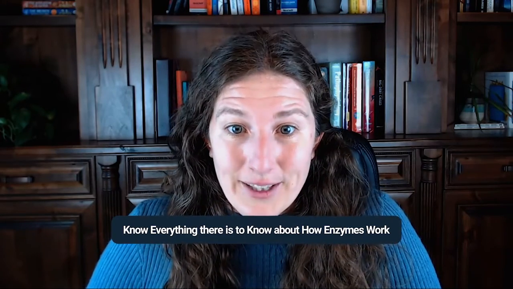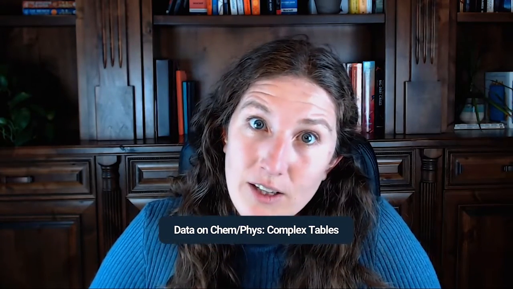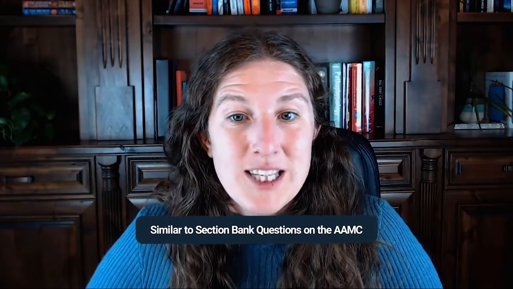From a research and data perspective, like I mentioned in the overview, there were definitely a decent amount of tables that I found relatively confusing. Some brought in microbiology concepts, but really were asking more about the numbers in the table. There were definitely funky unit conversions, so check your units on the data in the figures. There were some basic organic structures, and a couple of funky lab design descriptions and visuals, especially in answer choices and questions. So again, pretty typical. A lot of that data felt similar to the section bank questions on the AAMC, so good ones to practice with.